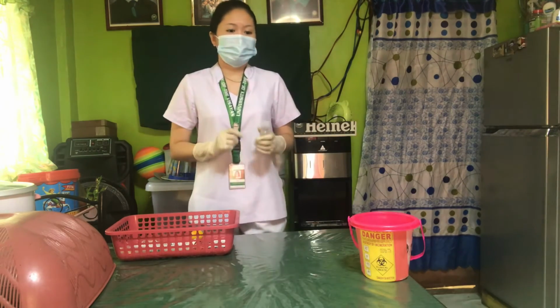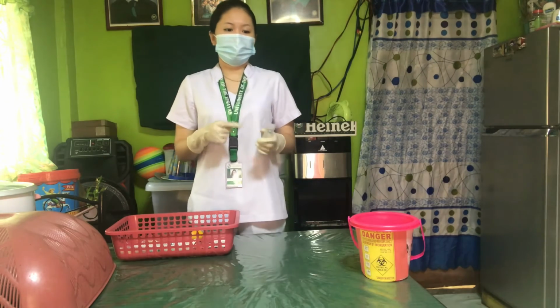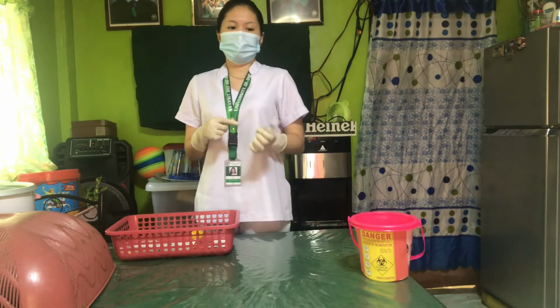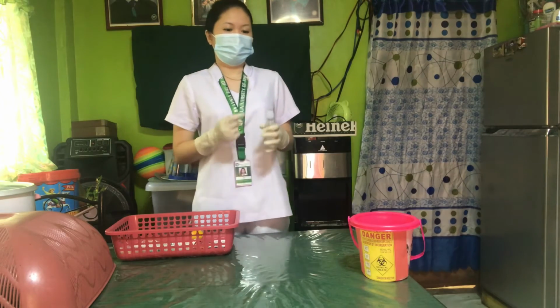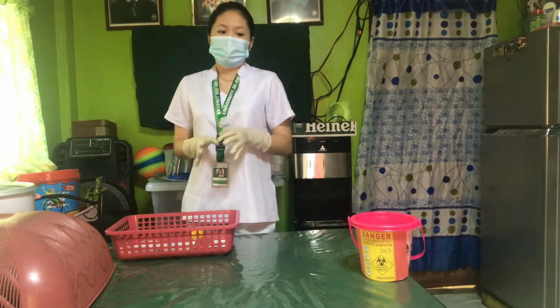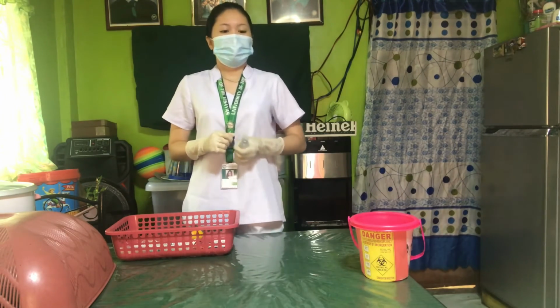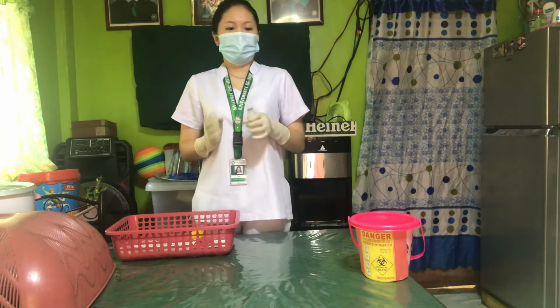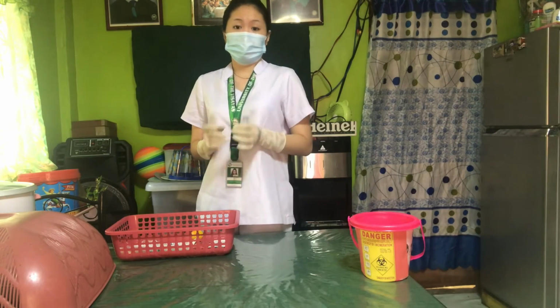Next is remove the protective cap or clean the rubber cap of a previously opened vial with an antiseptic wipe by rubbing in a circular motion. The antiseptic cleans the cap and reduces the number of microorganisms.